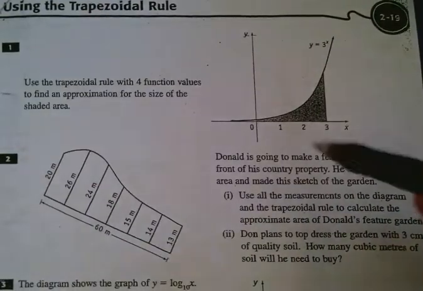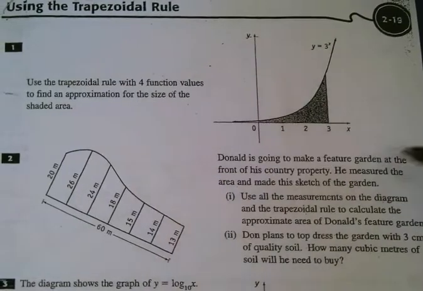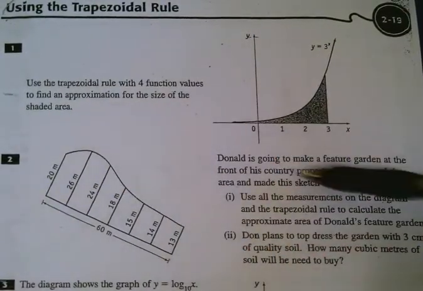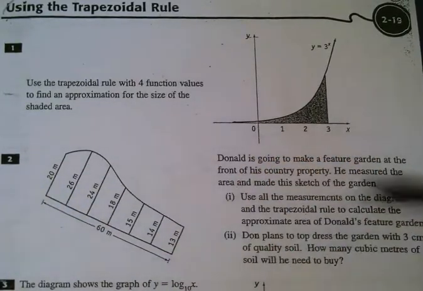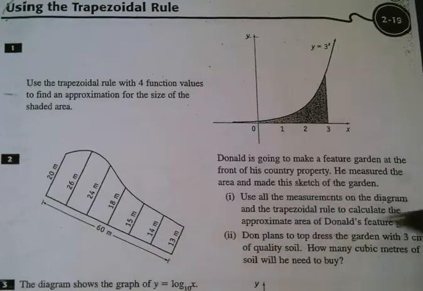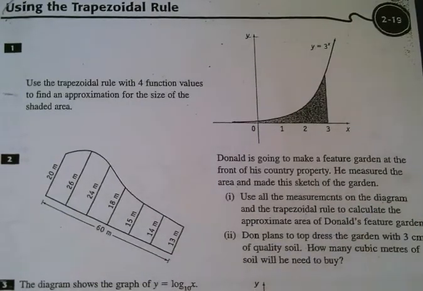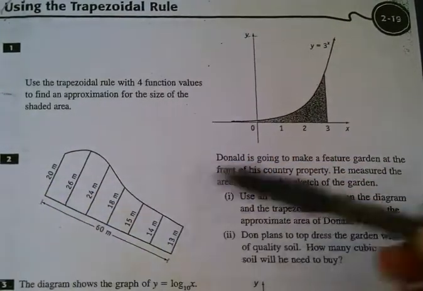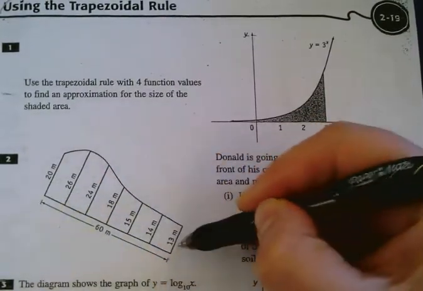So looking at question 2, we're just talking these through. Donald is going to make a feature garden at the front of his country property. He measured the area and made this sketch of the garden. Use all the measurements on the garden and the trapezoidal rule to calculate the approximate area of his garden. So they want you to find the area of this and to approximate it using the trapezoidal rule. So you have to work out what the h is.